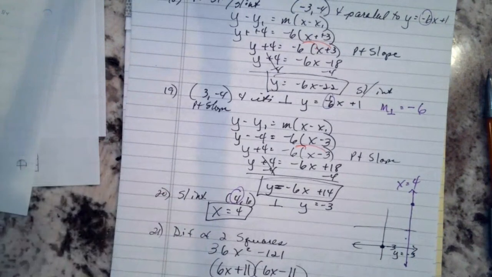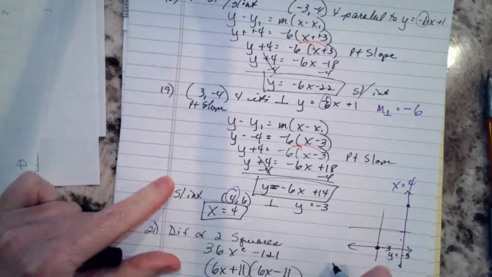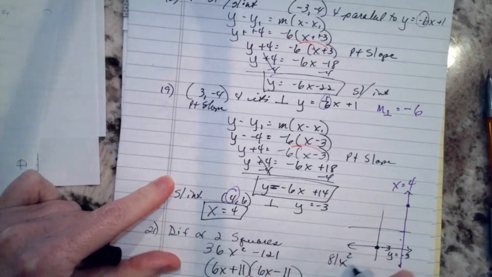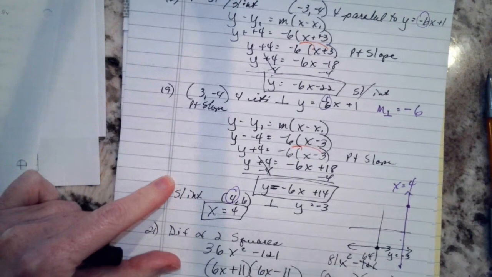I'll bet you got something like 81x squared minus, shoot, 64. Then you broke it down into 9x squared, minus or plus. Well, on My Math Lab, it has it to the 4th power. Never mind. I guess that's what the difference is.